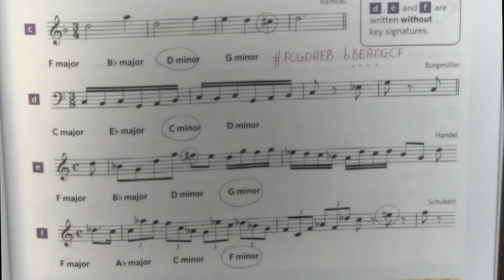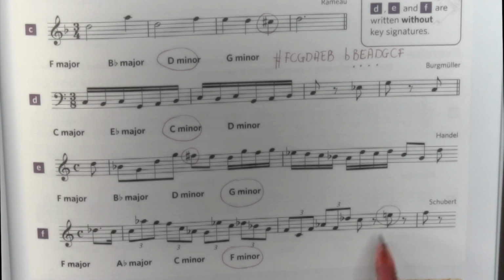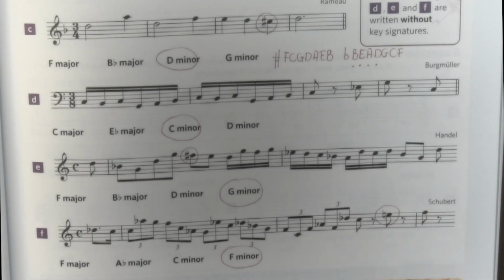This was not that direct, to be honest, for a grade 3 level, but it's fine. We need the leading note, and the leading note is E natural, so it's F minor because we have four flats plus the leading note. And with this, I have finished this chapter.